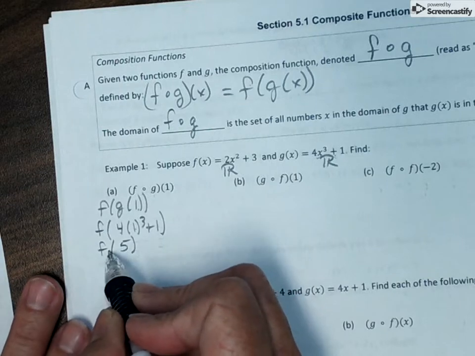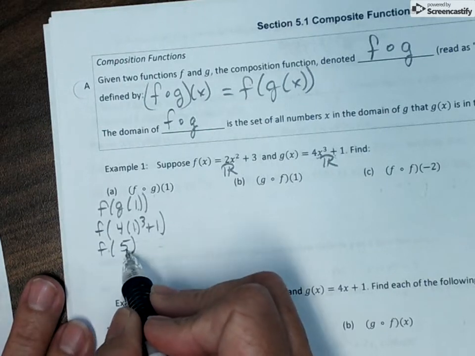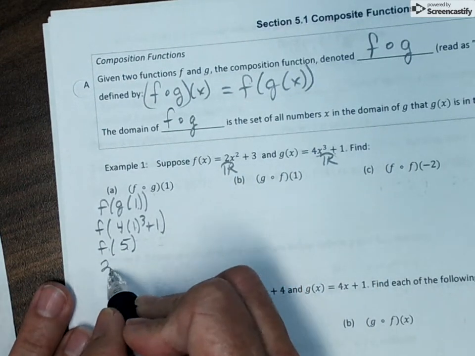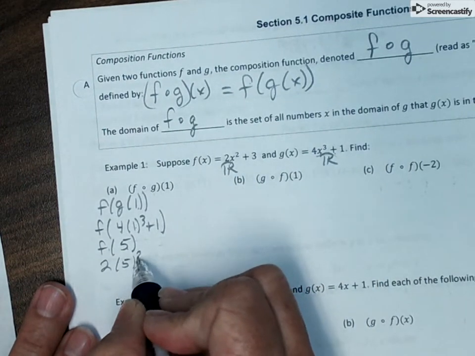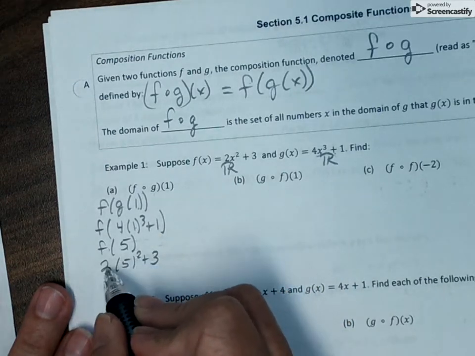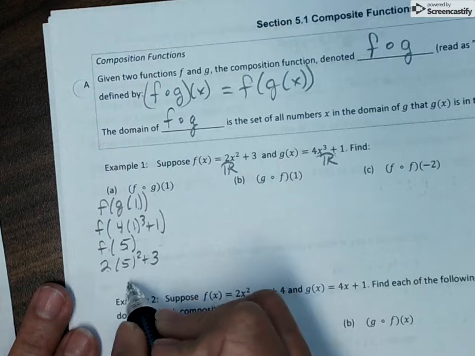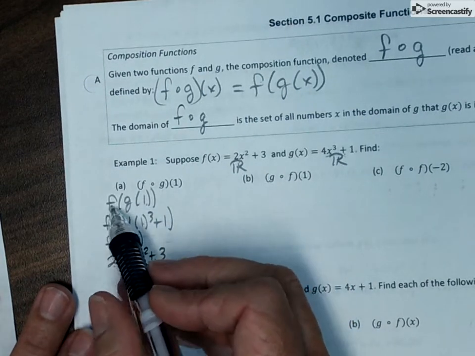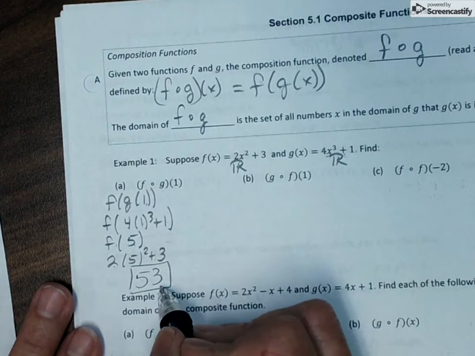5 is now the input into function f. So I'm going to put a 5 in place of the x in this function. So 2 times 5 squared plus 3. 5 squared is 25, times 2 is 50, plus 3. It just gives us a 53. So f composed with g of 1 is equal to 53.